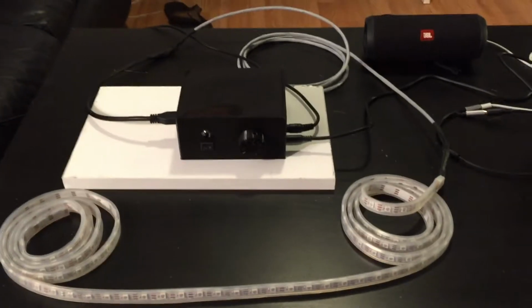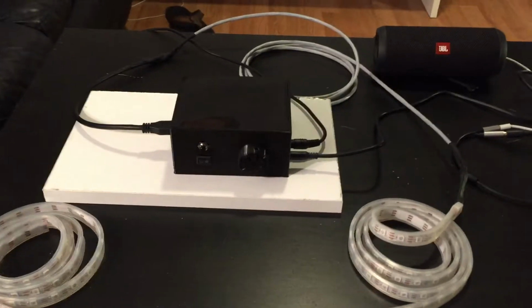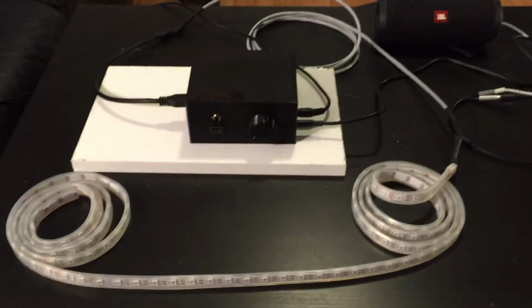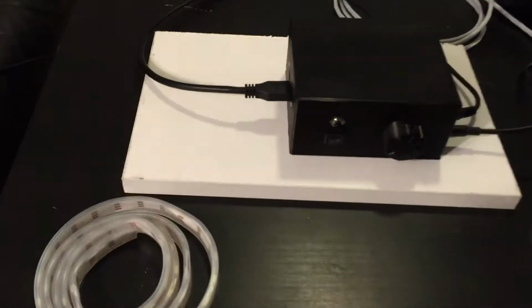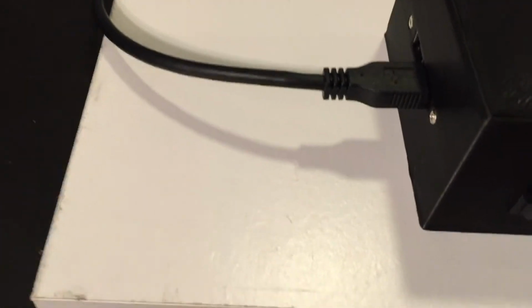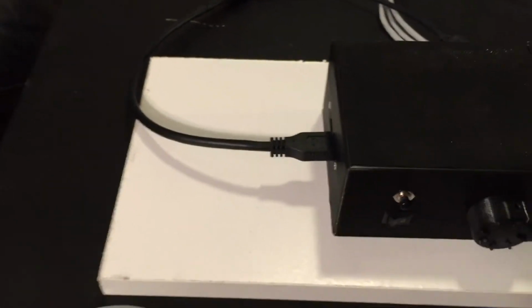Hey there! So I wanted to show you this awesome little box I made to control this strip of LED Neopixel lights and make them react to music. So first up on the left we see this USB cord, and that's the cord that connects the box to the LED strip and carries power and signal to the strip.